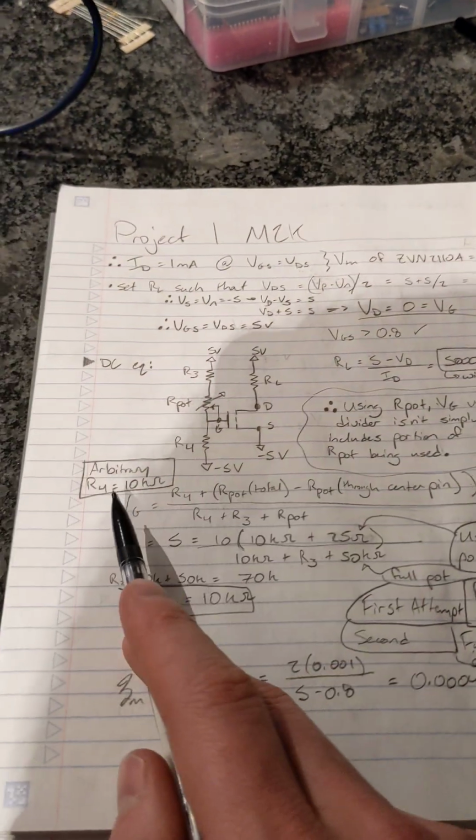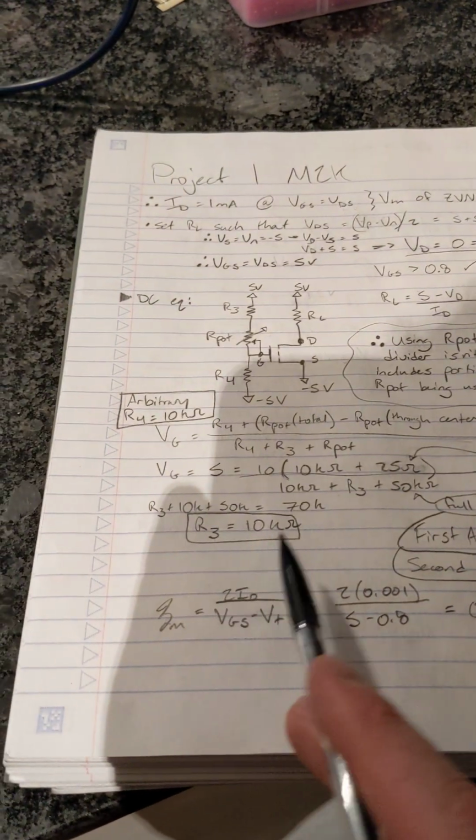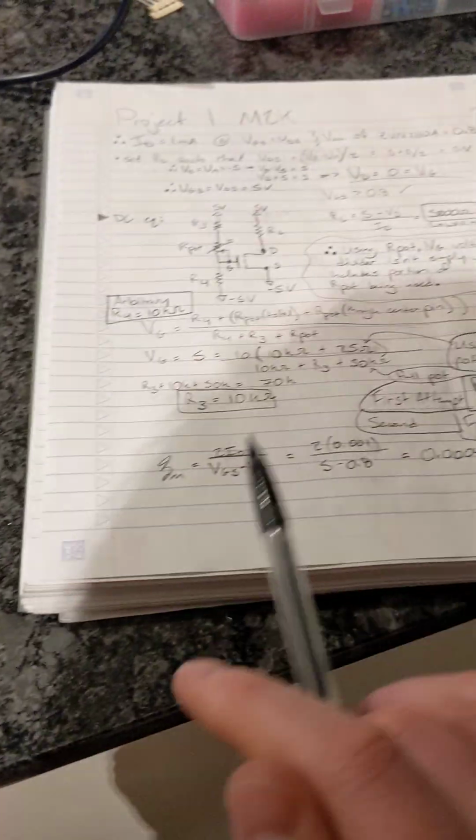be 5,000 ohms. Choose an arbitrary R4 to be 10,000 kilo ohms. R3 is going to be 10 kilo ohms. And then we find gamma, which we'll use later.